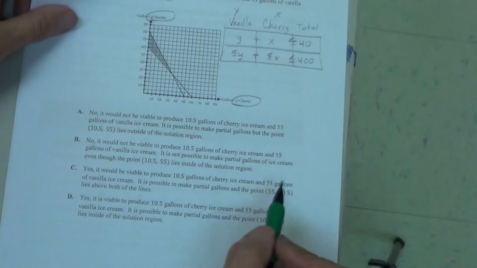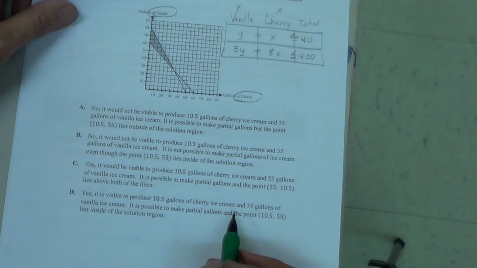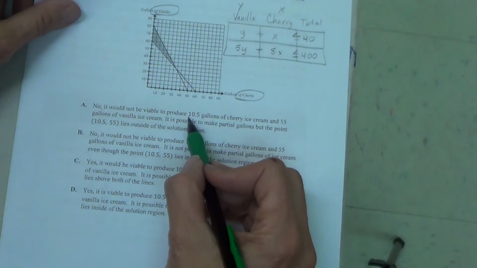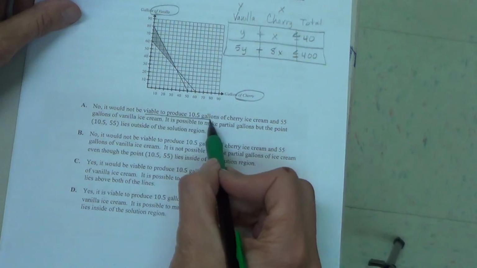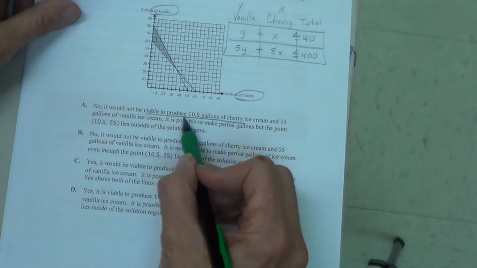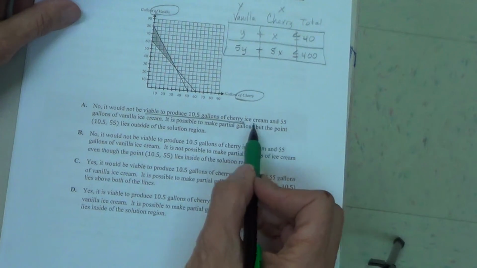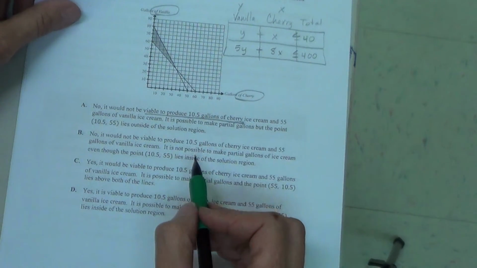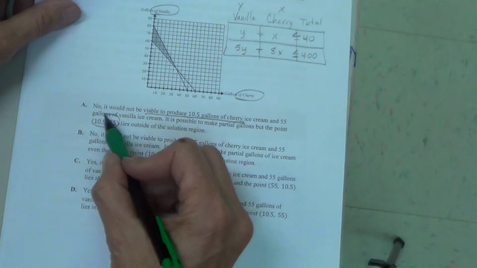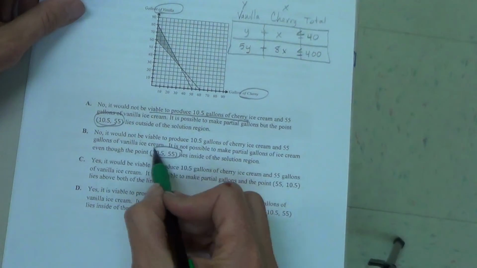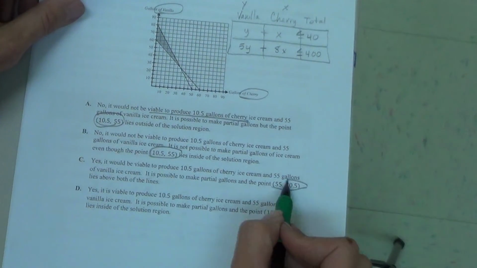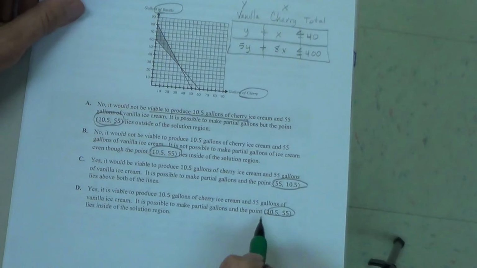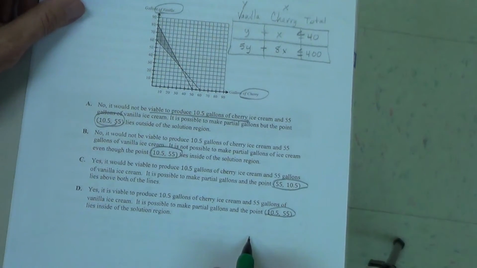What I noticed down here, though, it talks about, is it viable or is it allowable to produce 10.5 gallons of cherry, and then it goes into how many gallons of vanilla. So really, we don't even have to graph it. They're giving us a point and asking which of these works. Okay.